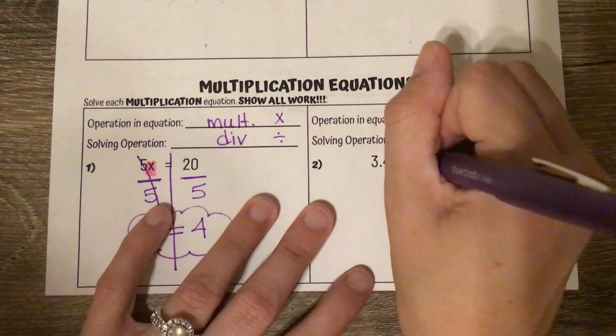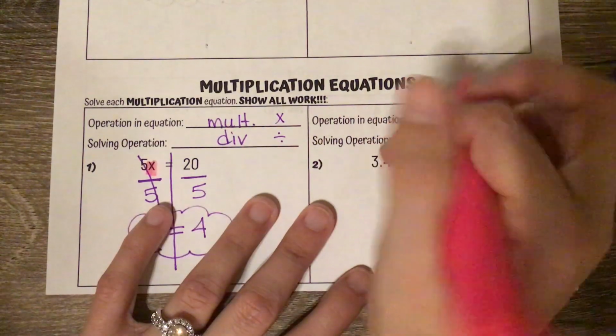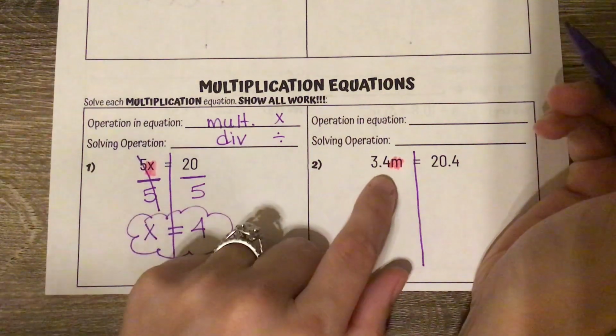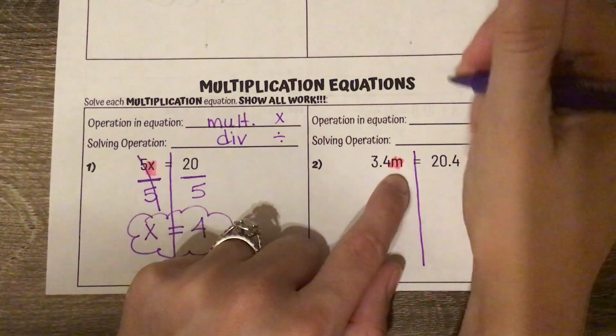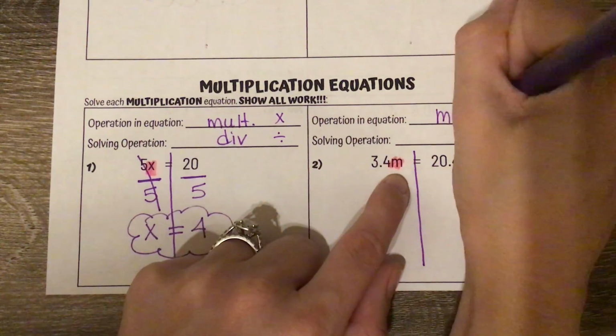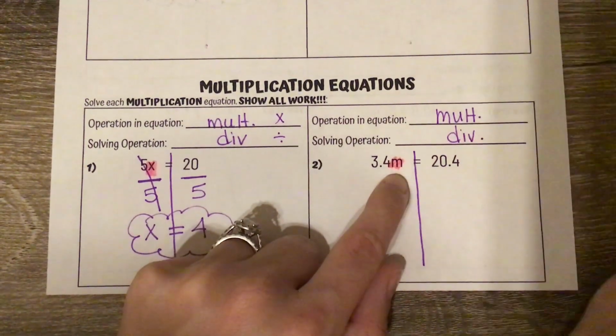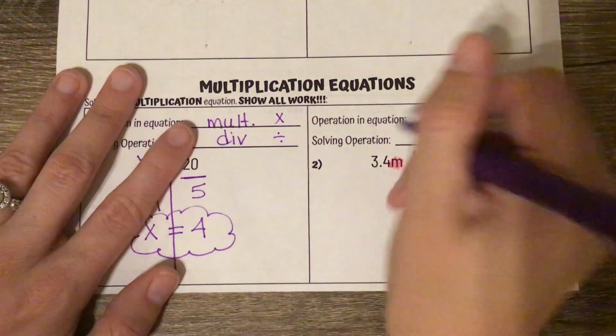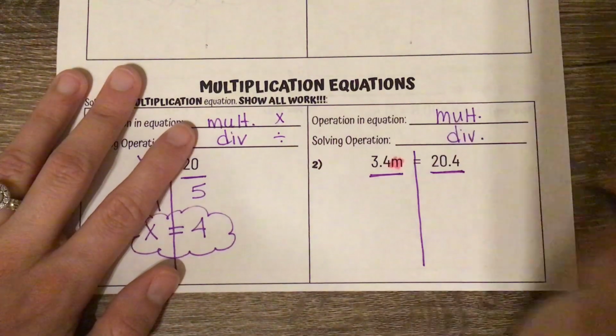Second multiplication example. Drawing my line, highlighting my variable. We know it's multiplication because the number is written right next to the variable. That tells us multiplication, so the opposite is to divide. Remember, we're getting away from using the division sign, so we're going to use the fraction bar.